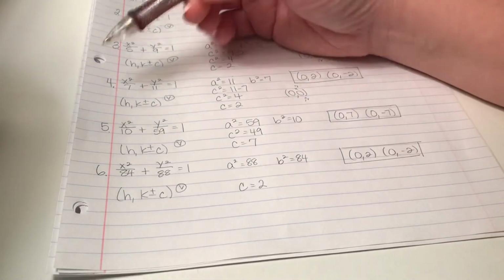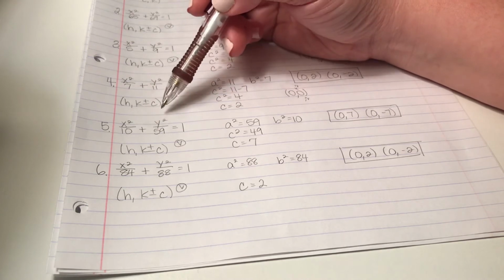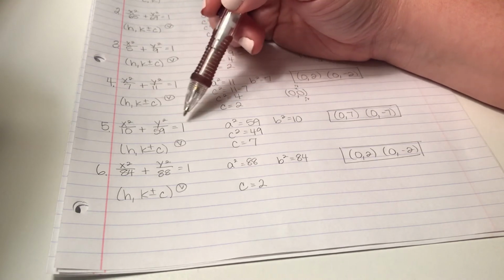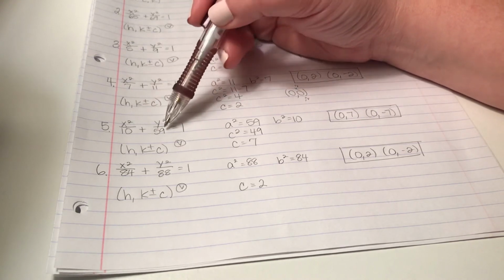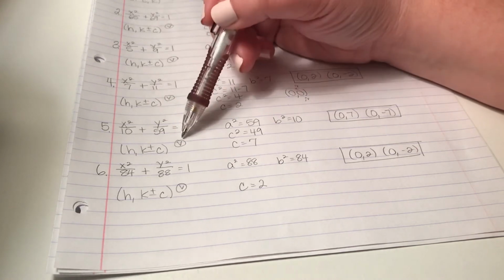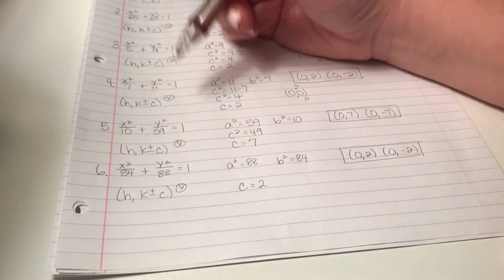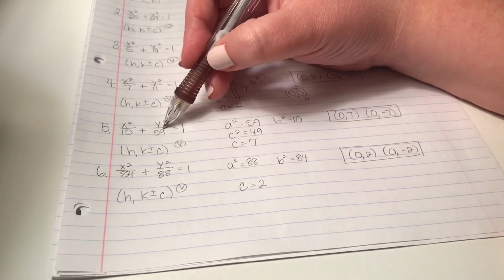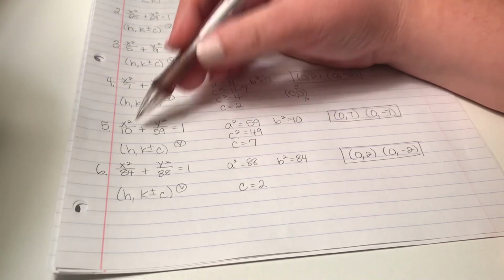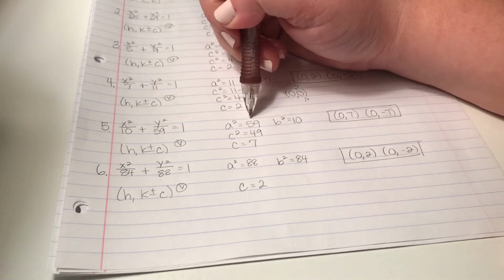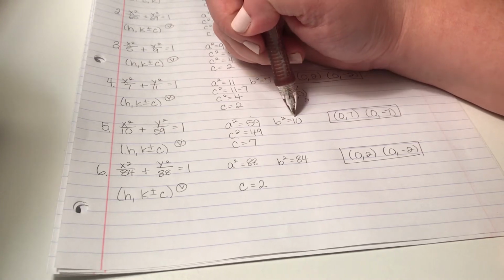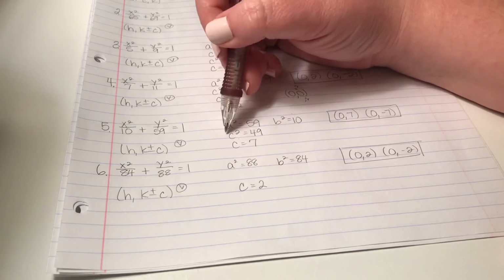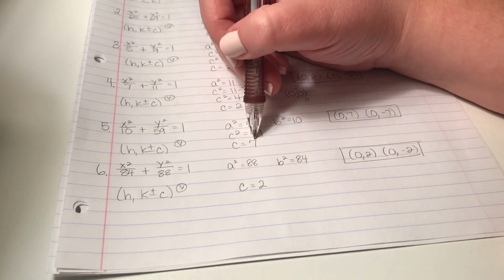Number 5. X squared over 10 plus y squared over 59 equals 1. All right, so our bigger number is located under y, so this is vertical. Here's my formula. Now I'll need to find my c value. This would be a because it's bigger, this would be b because it's smaller. 59 minus 10 is 49. Square root of 49 is 7.